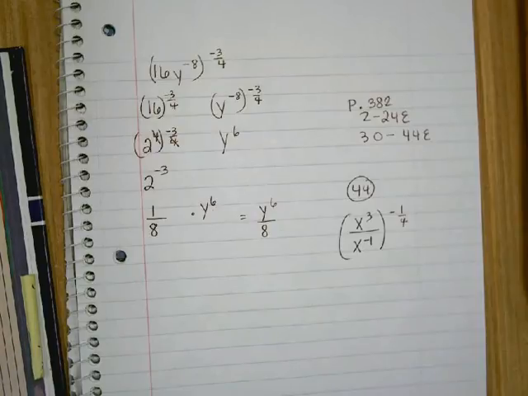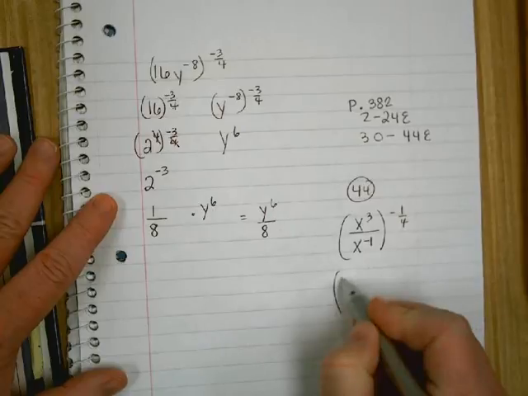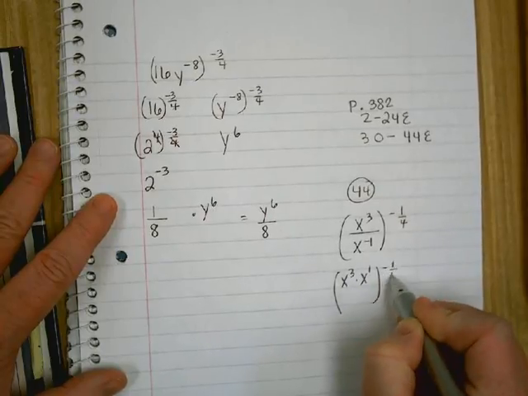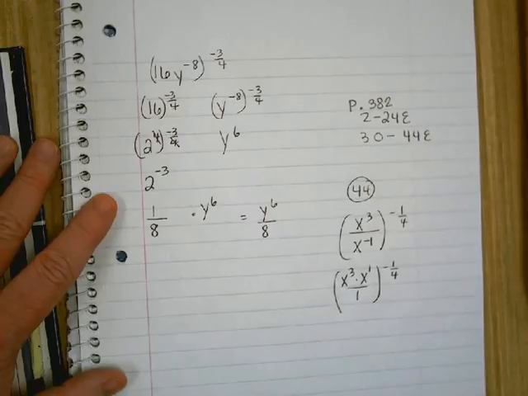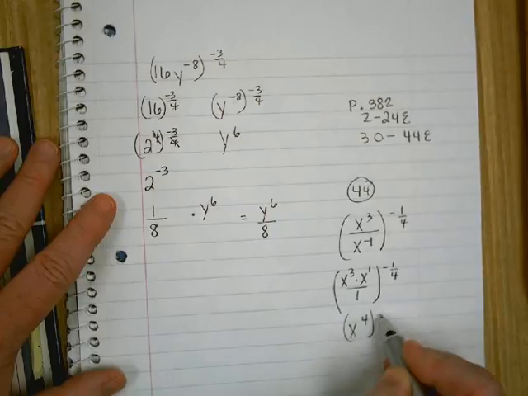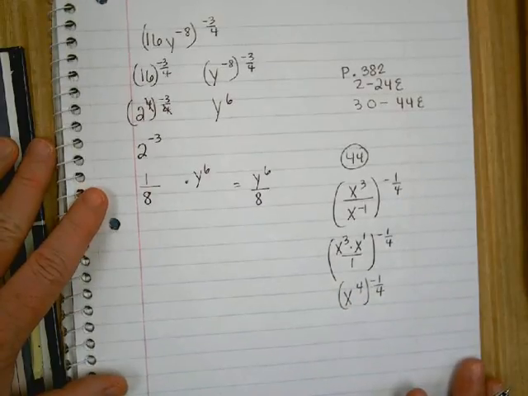So this is really x to the 3rd times x to the 1st to the negative 1/4. And then there's a 1 in the bottom. Now what's x to the 3rd times x to the 1st? X to the 4th to the negative 1/4. So then what do we do?